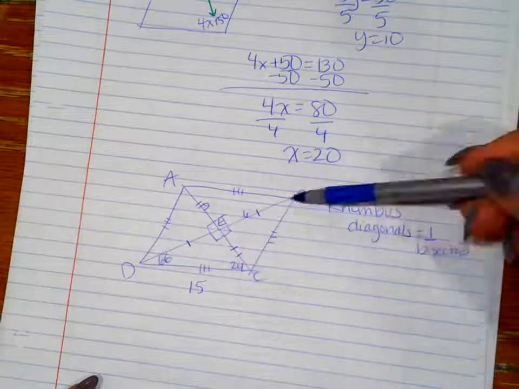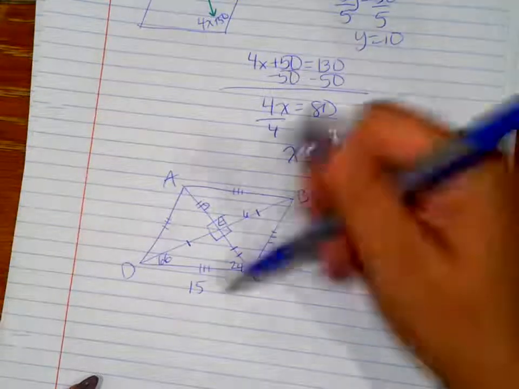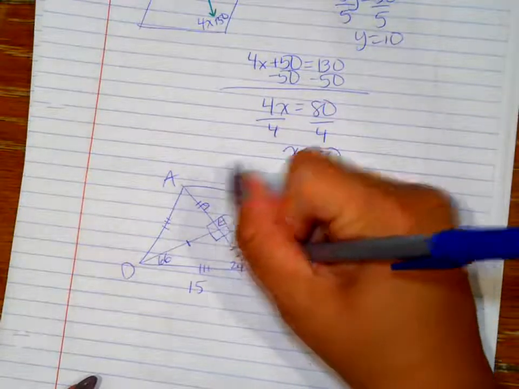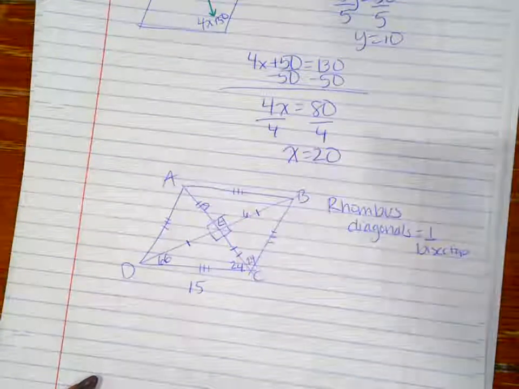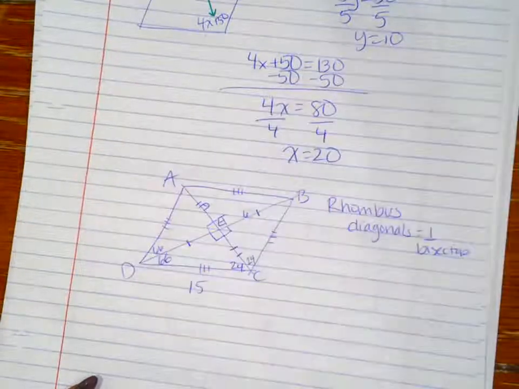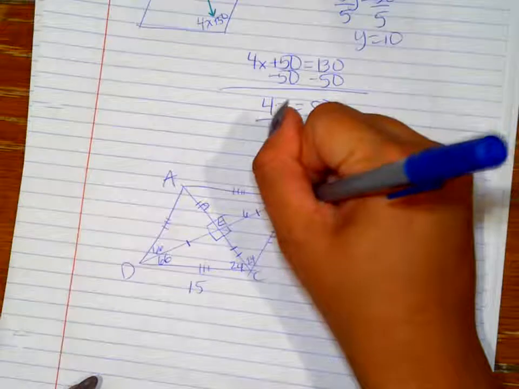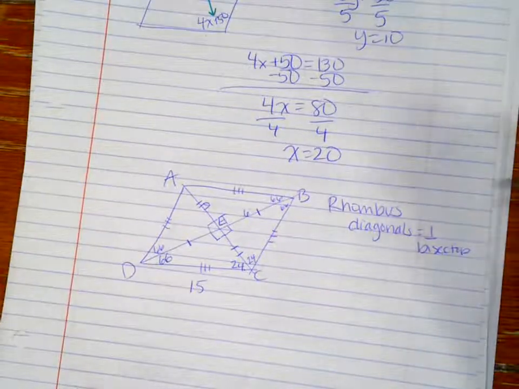These are perpendicular bisectors. It bisects the angle too. So this guy's 24, this guy's 24, this guy's 66, this guy's 66. All right, just go all the way around. That's how you're going to find out these things.